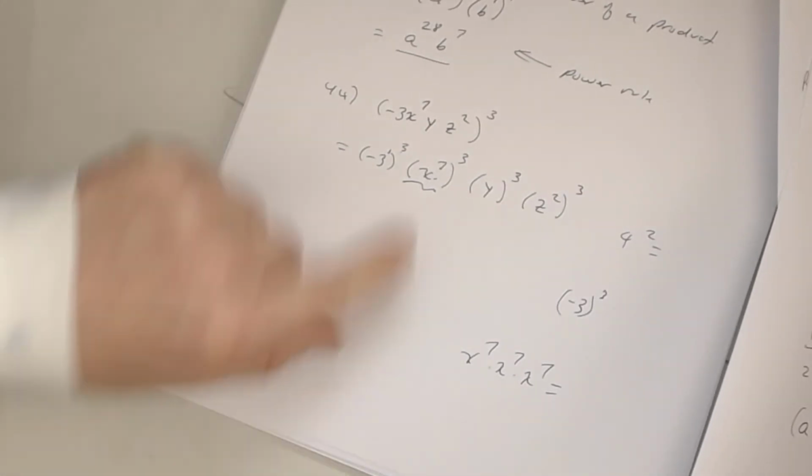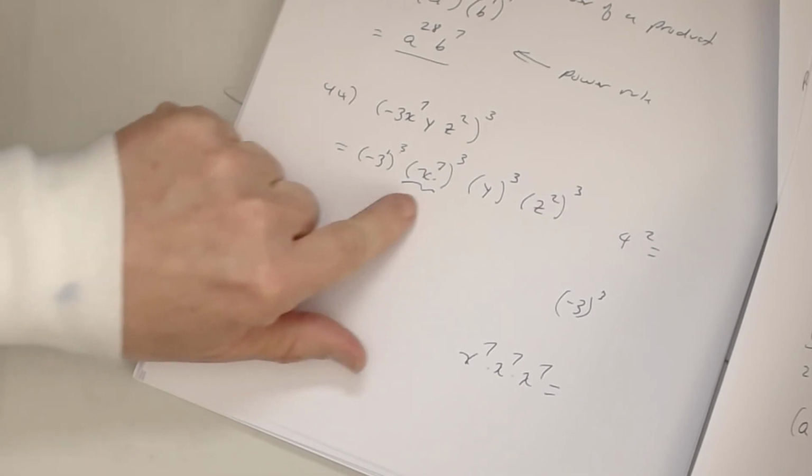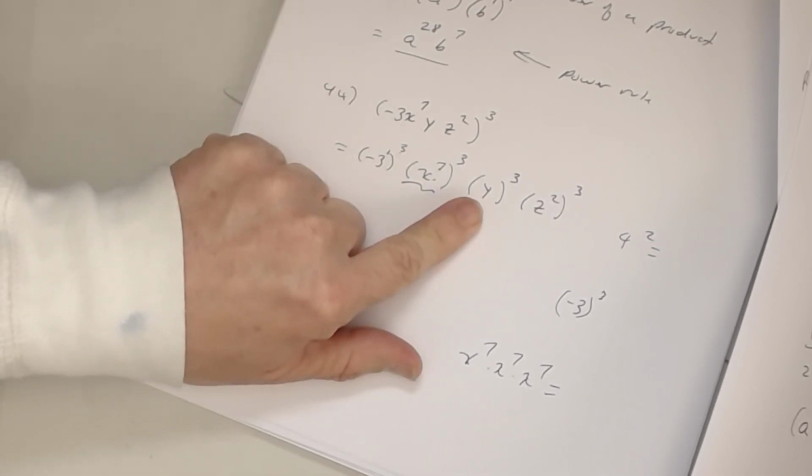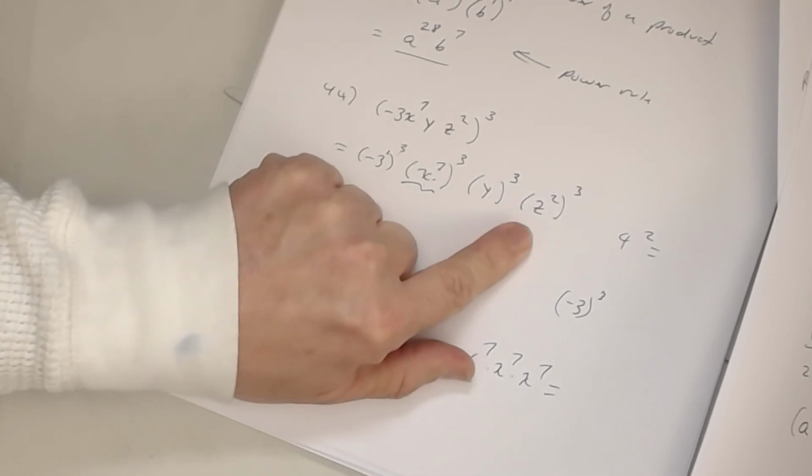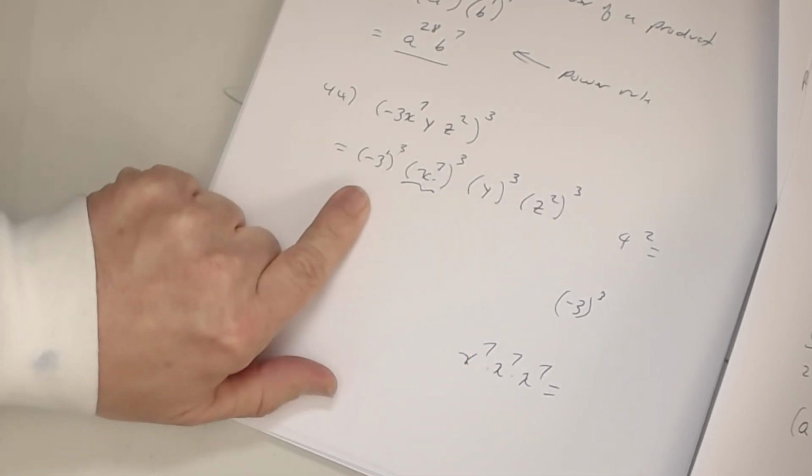You say you know, but you don't, because you said 7 times 7 times 7. You just add them. 7 cubed is 7 times 7 times 7. I'm not saying 7 cubed. I'm saying X to the 7th cubed. This is not 7 cubed. That's X to the 7th cubed. But why do you cube the 3? I'm cubing all of these. X to the 7th is being cubed. Y is being cubed. Z squared is being cubed. Negative 3 is being cubed. They're all being cubed.